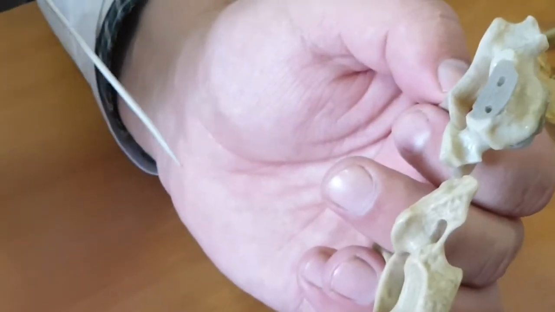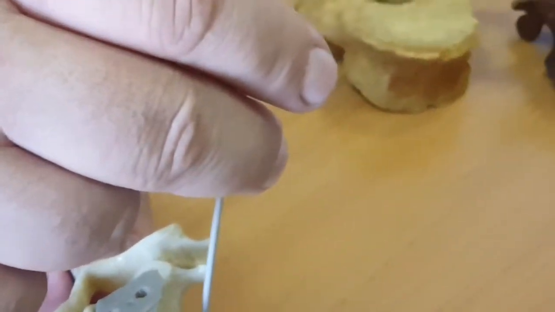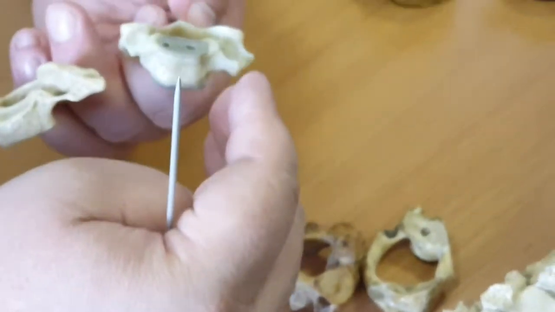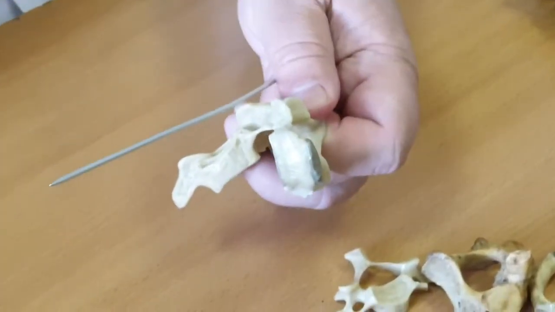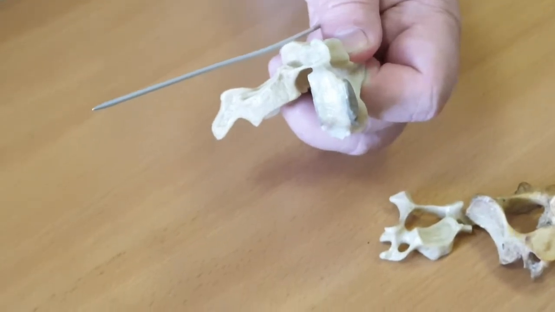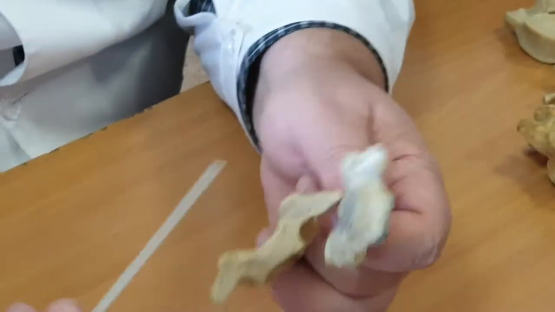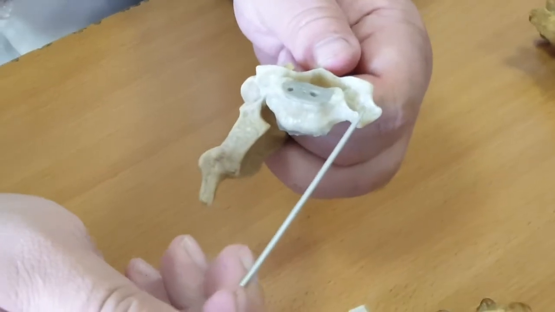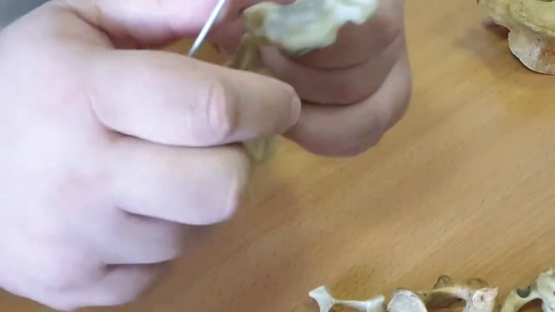tuberculum caroticum, because in front from this tubercle carotid artery, common carotid artery pass, and in time of bleeding on the neck or on the head, we can press this common carotid artery to anterior tubercle and stop bleeding. If we press on the neck, we can stop bleeding on the head because we attach carotid artery to anterior tubercle of the sixth cervical vertebrae. That is why name of this tubercle tuberculum caroticum.